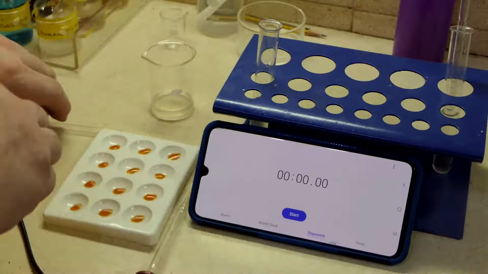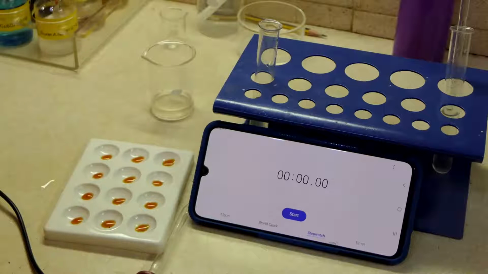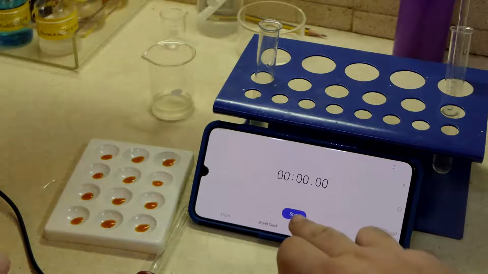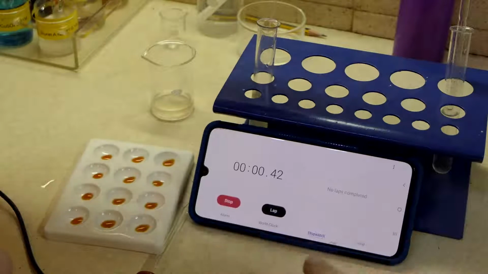Use that one for the sample, and this one for the enzyme. Right, are we ready? 3, 2, 1, go.